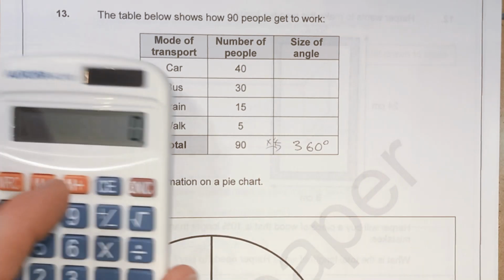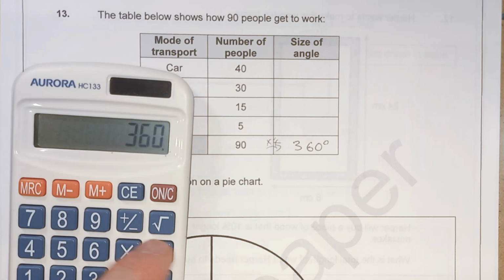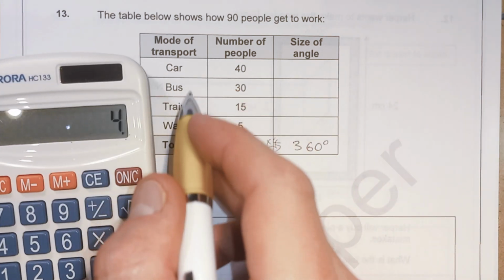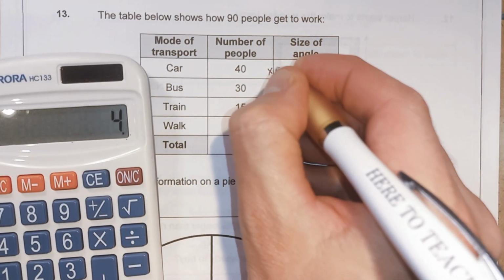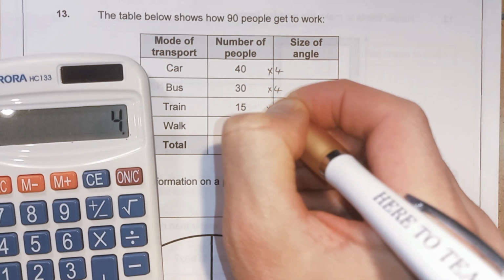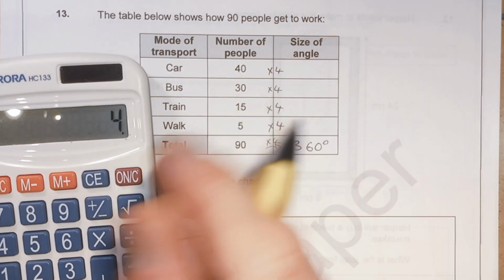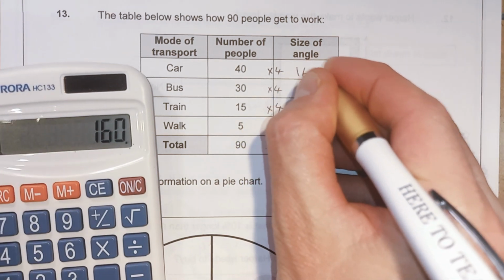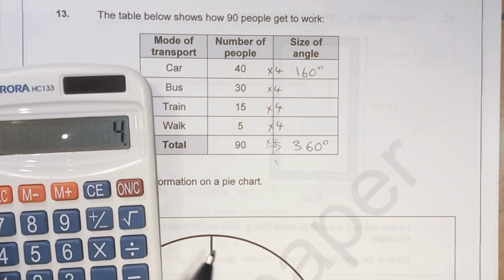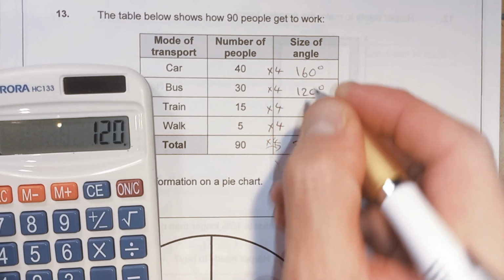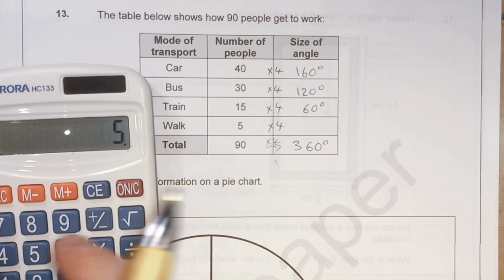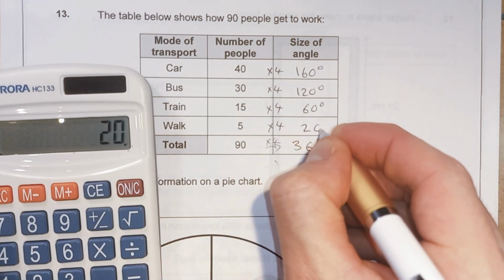If you weren't sure about that, you could take the 360 and divide it by the 90 to see you've got 4. So that means if we want to work out the angle needed for each of these modes of transport, we're just going to need to multiply each of them by 4. So 40 times 4, we get 160 degrees. 30 times 4, 120 degrees. 15 times 4, 60 degrees. And 5 times 4, 20 degrees.